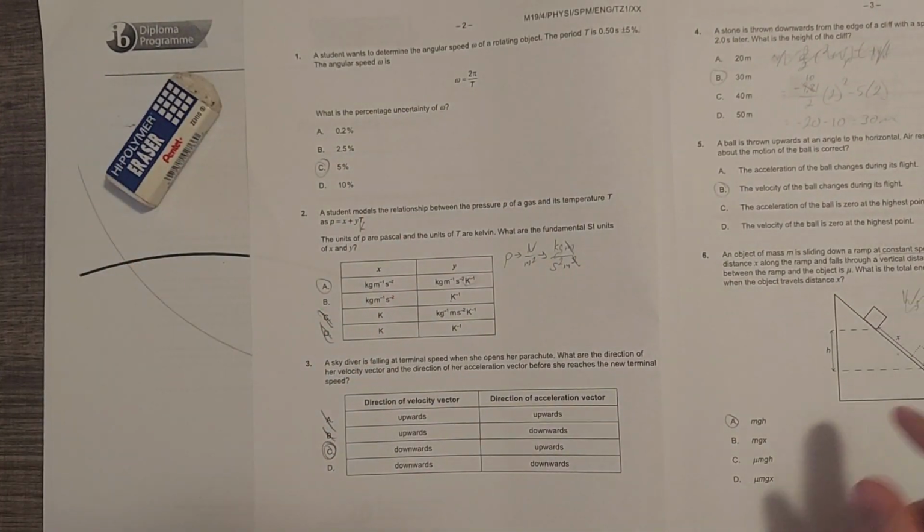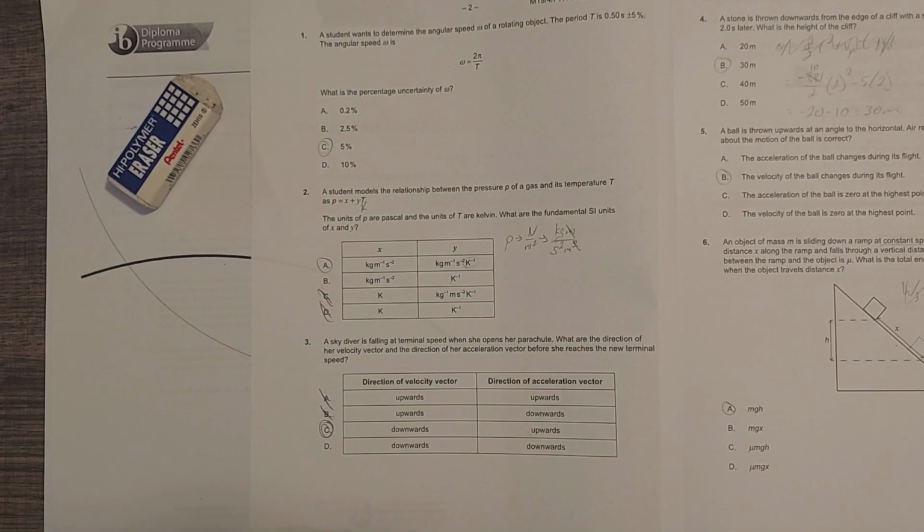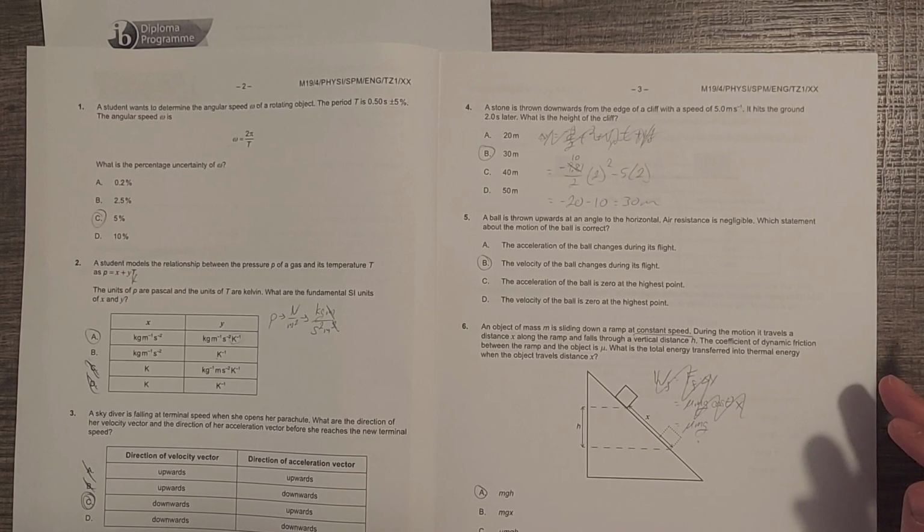Let me re-say that last thing in words rather than that way and that way. If we have a velocity that's downwards, we need an acceleration that's upwards, the opposite direction, in order to slow down. You slow down when your acceleration is in the opposite direction of your velocity.